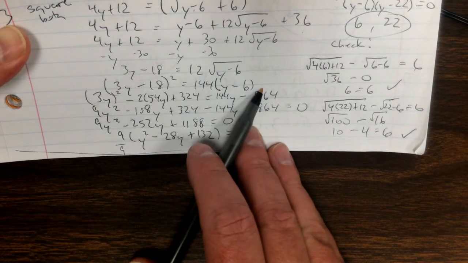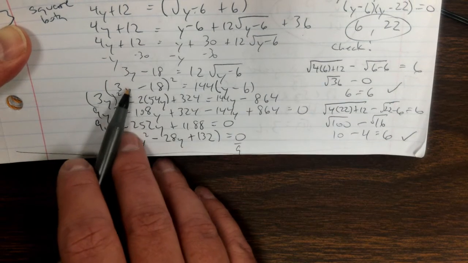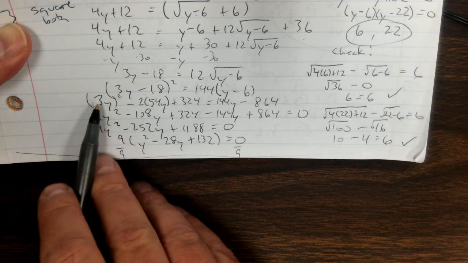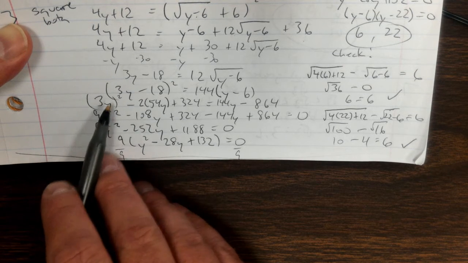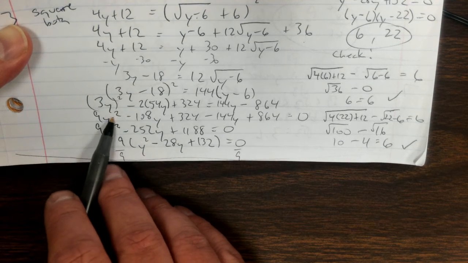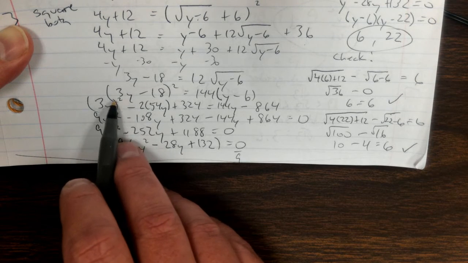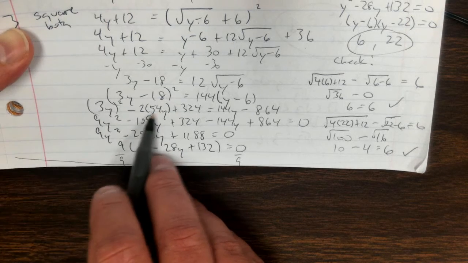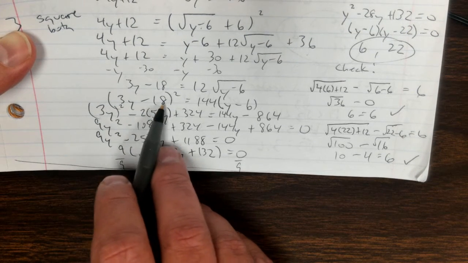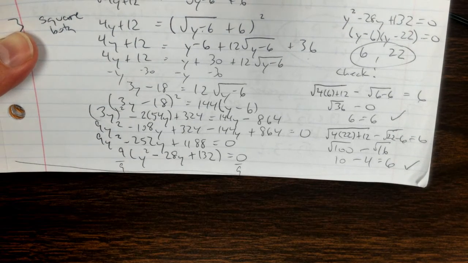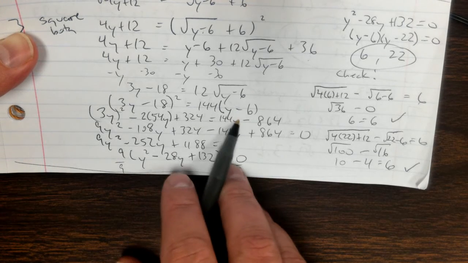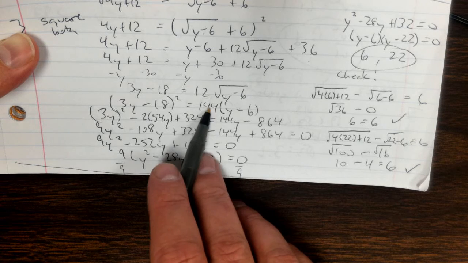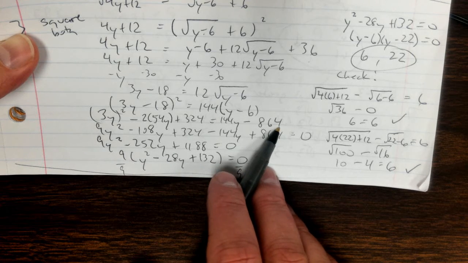So then this is why it takes a little bit longer, because you've got bigger numbers to work with. And you've got to do 3y quantity squared, which is really 9y squared. Then minus 2 times 3 times 18 is 54. So 54y plus 18 squared is 324. And then here you distribute. There is a lot of math on this one. So here you distribute and get negative 864.